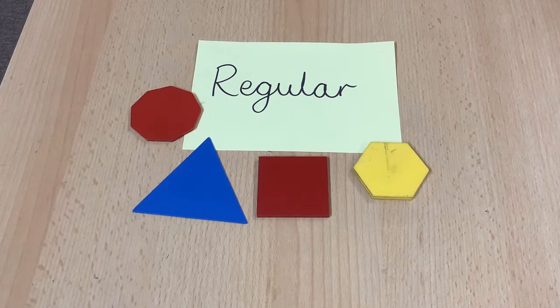Today we're going to look at 2D shapes and their properties. First, I'm going to teach you some vocabulary related to shape, and then you're going to have a go at looking at the shapes and finding their properties. The first word that I want to introduce you to is regular. If you have a regular shape, that means that all sides are the same and all angles are the same.